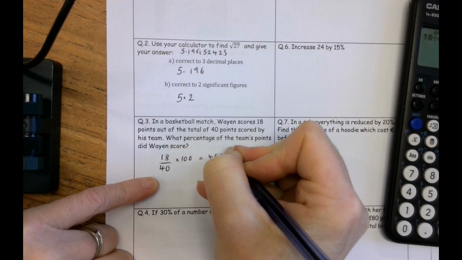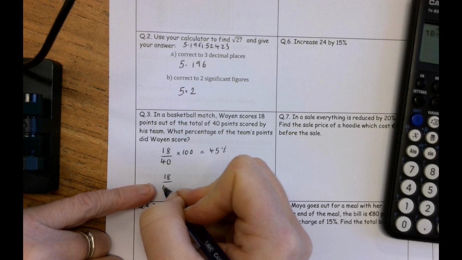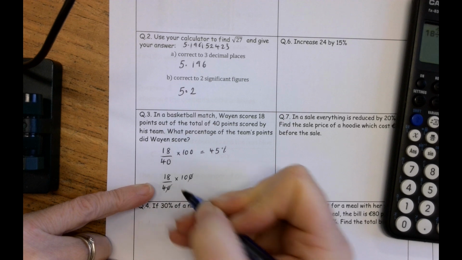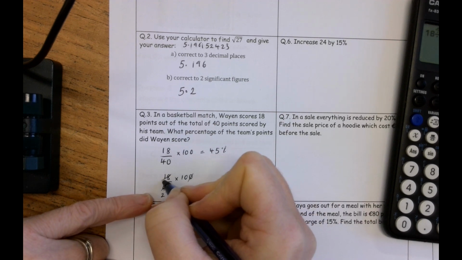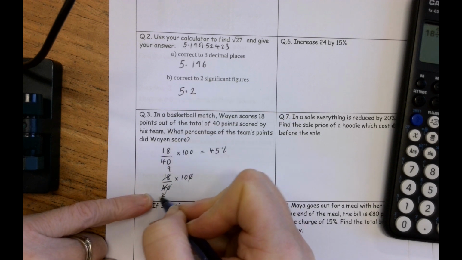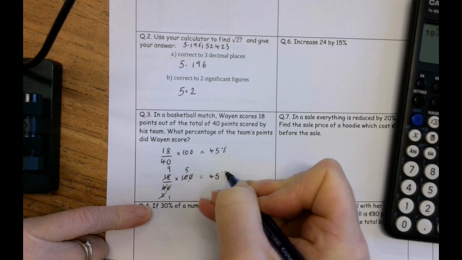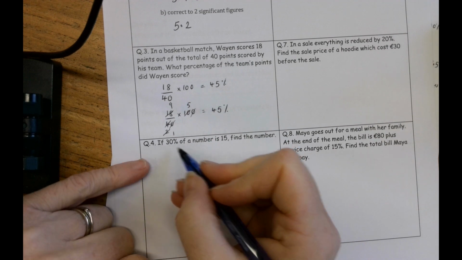Now, just for those of you that like to keep practicing your skills, if I had 18 out of 40 times 100, I think what I would do is cancel that 0 and that 0. I'd say 2 goes into 4 twice, 2 goes into 18 9 times, 2 goes into 2 once, and 2 goes into 10 5 times. And that's 45%. So if you can, please practice that kind of cancelling. It's good for you long term in terms of algebra and harder maths that we'll come up against later on.